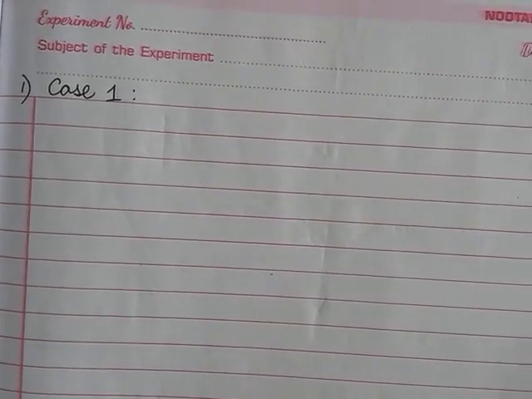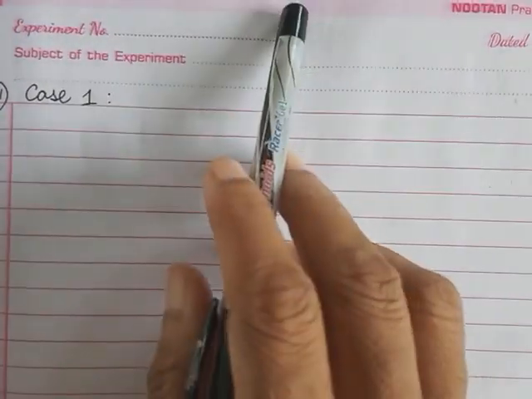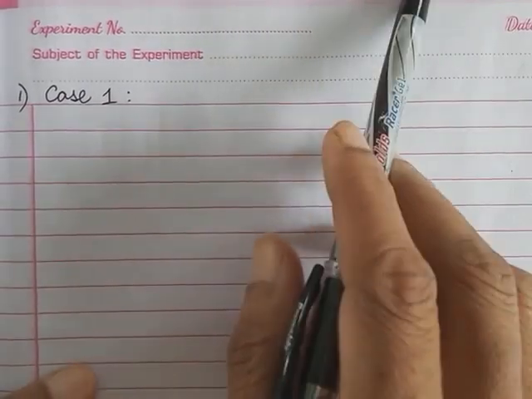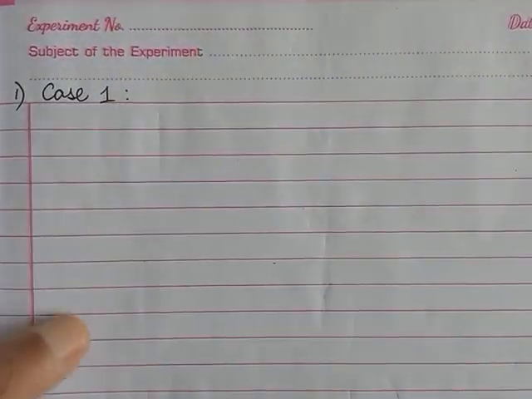I am also going to use a scale and pencil. Follow the instructions carefully. You can write the heading as formation of image due to a convex lens.